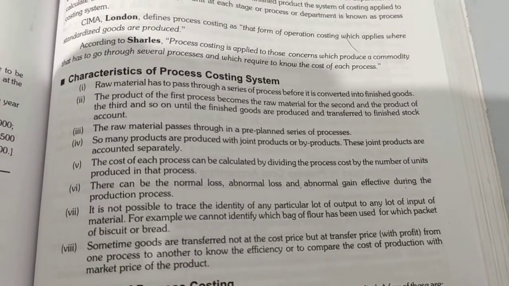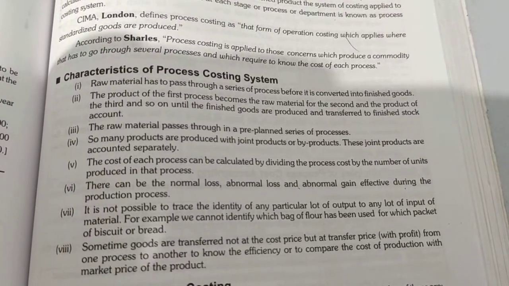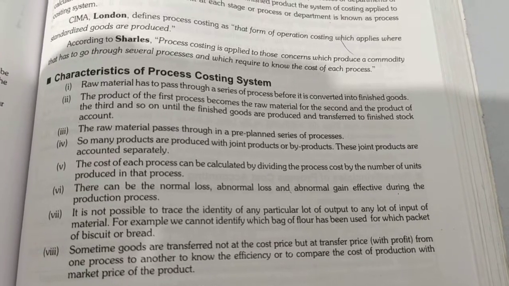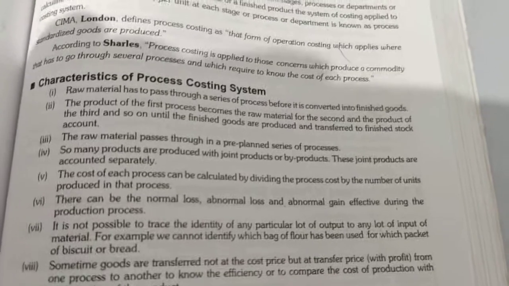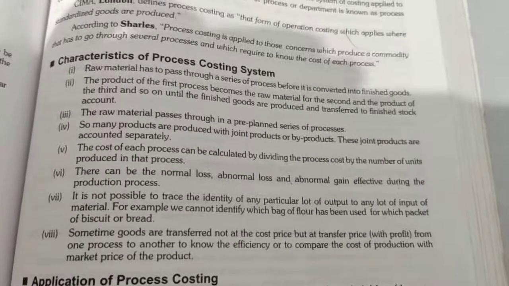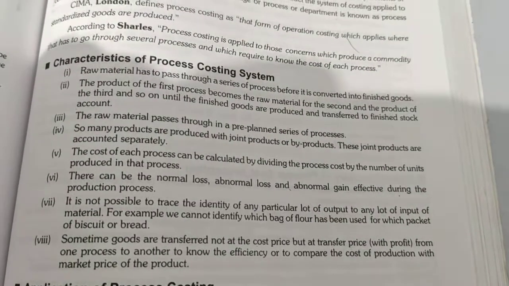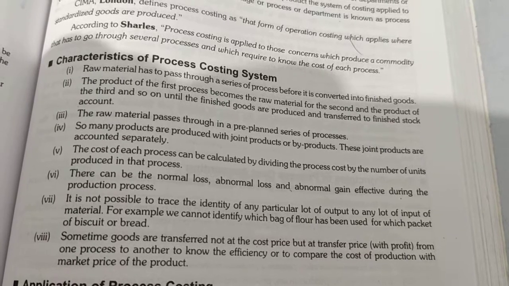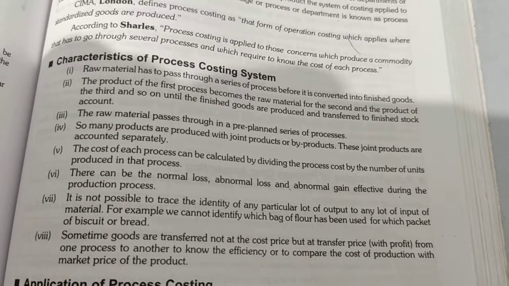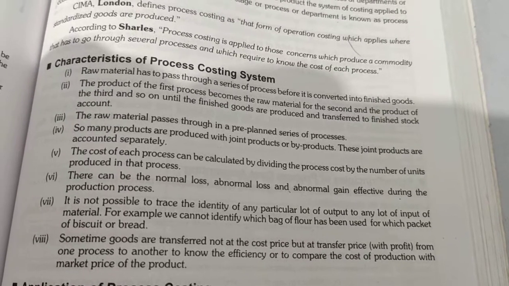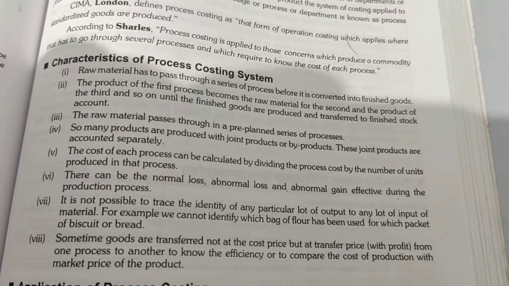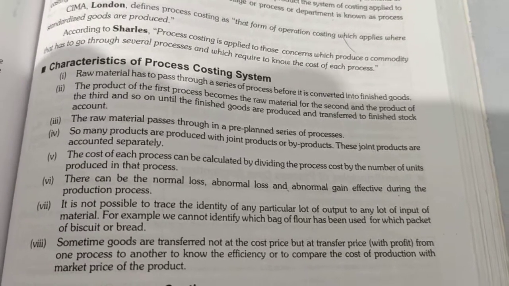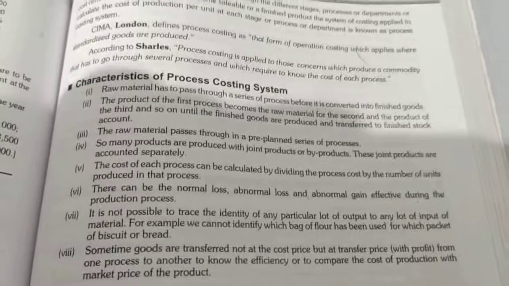So many products are produced with joint products and byproducts. These joint product or byproduct accounts are maintained separately. You have to maintain them separately, and they should not be included in the process cost account. The cost of each process can be calculated by dividing the process cost by the number of units produced in that process. Okay, so unit cost.